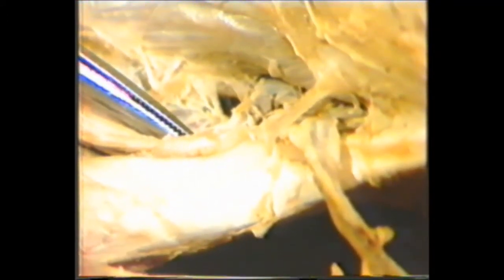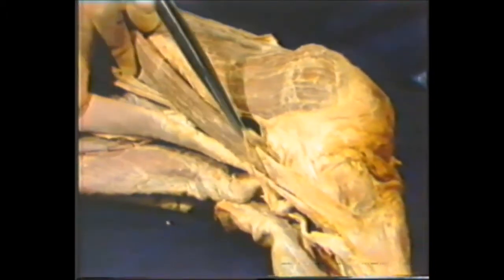The saphenous nerve leaves the canal under the sartorius muscle between it and the gracilis, and from now on till the foot it becomes superficial.